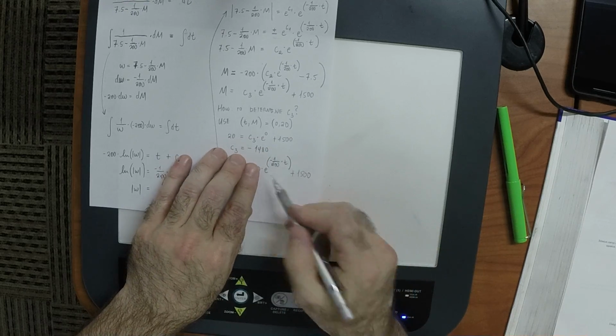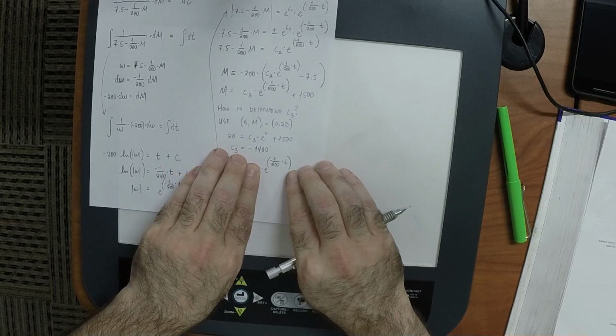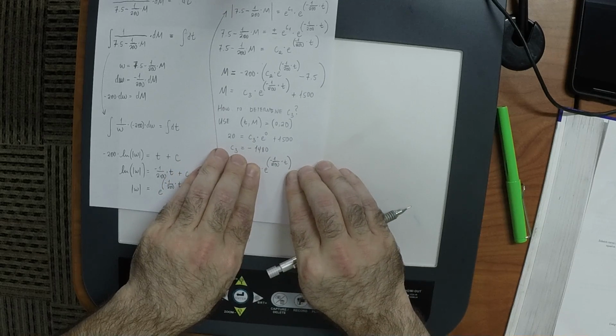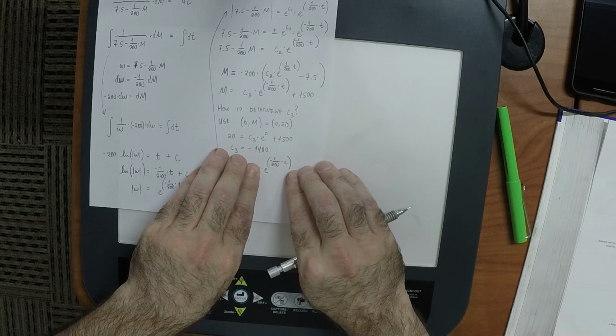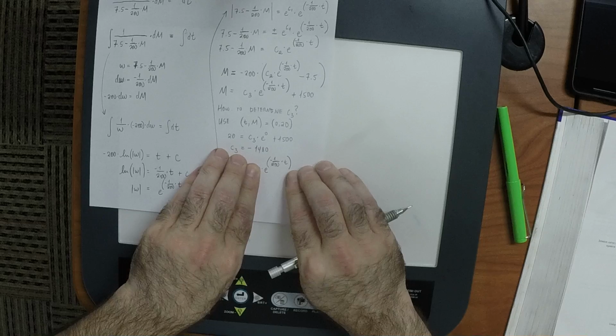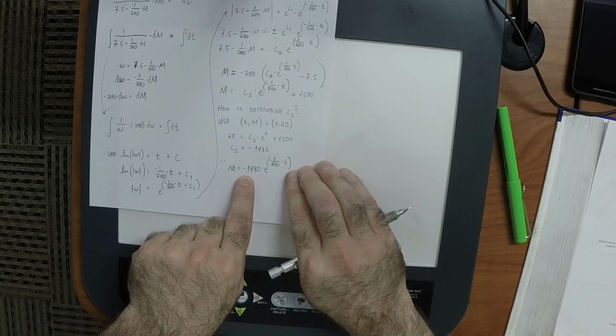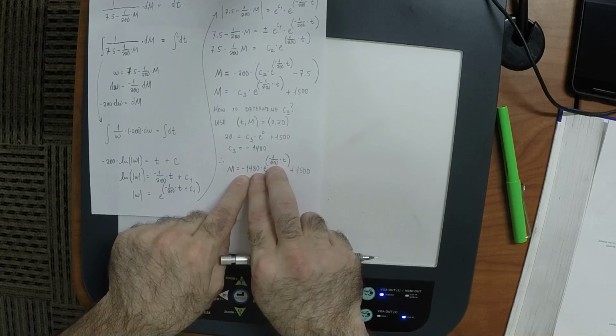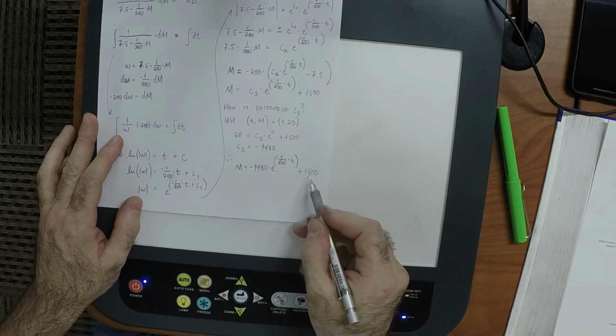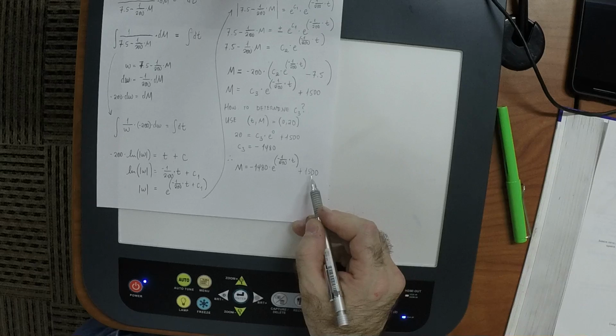Where does this go as t goes to infinity? It goes to 0, right? This exponential thing is going to go to 0. So if that exponential goes to 0, then that whole factor goes to 0. So at an infinite amount of time, there will be that much salt in the tank.